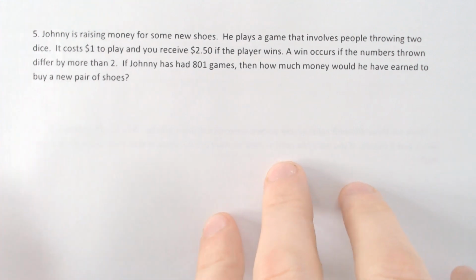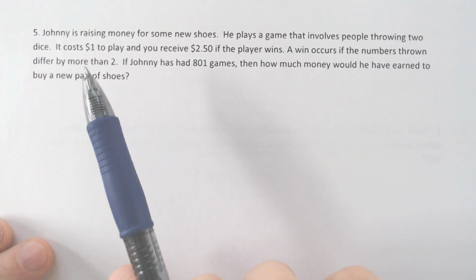Today, we're going to be doing some dice problems. All right? So these are some interesting ones.